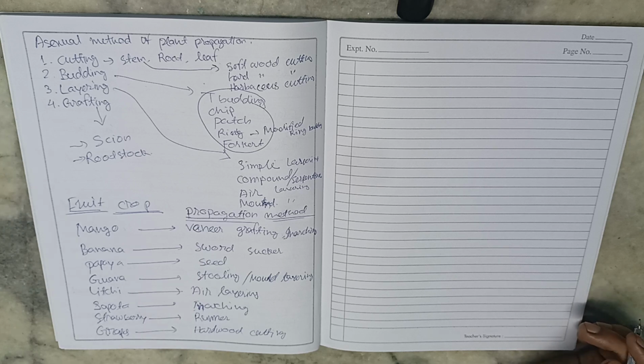Next we have the other one: in sapota also enarching is done. Enarching we have already seen.